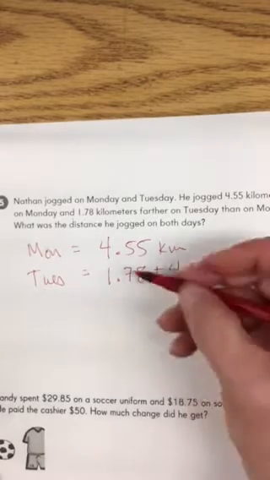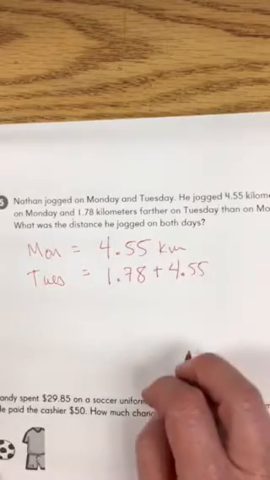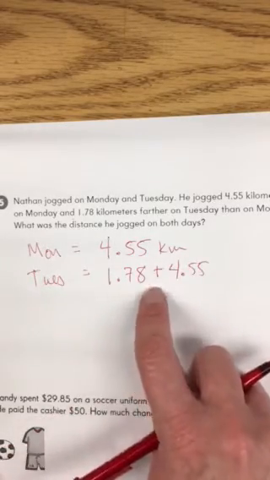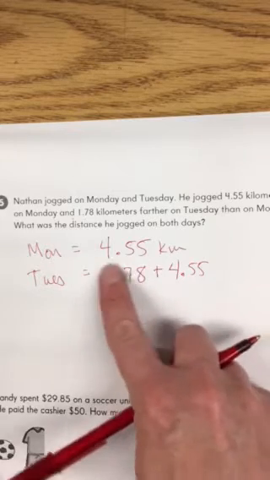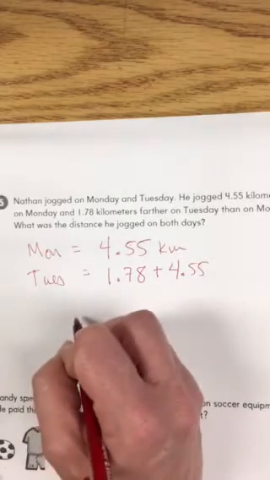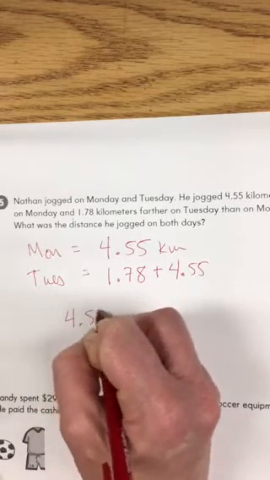Well, some of you in class just added those two digits together, but that would just be what he ran for Tuesday, because remember, on Tuesday he ran that much further than what he ran on Monday. So we have two problems to solve for, right?